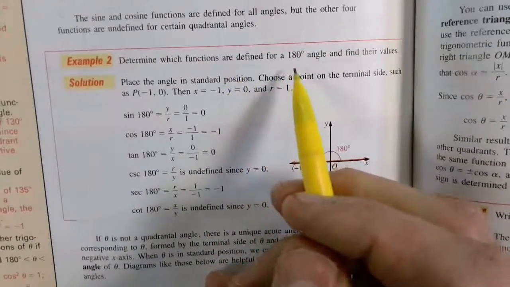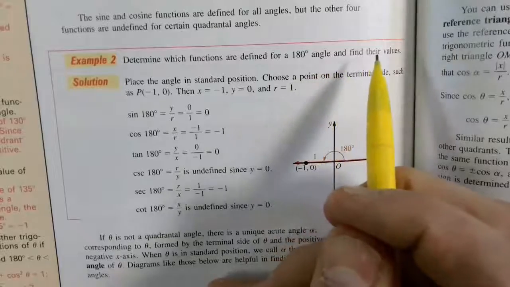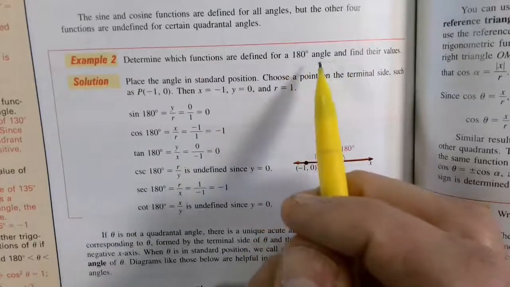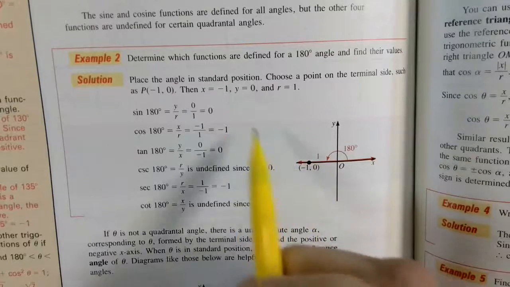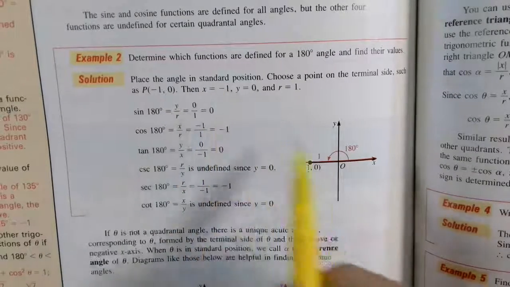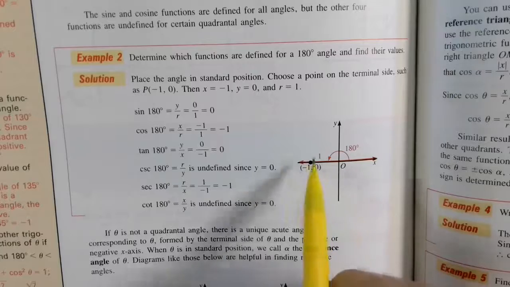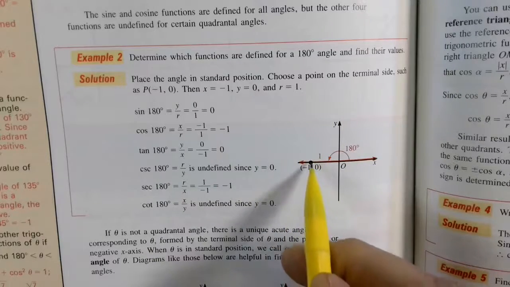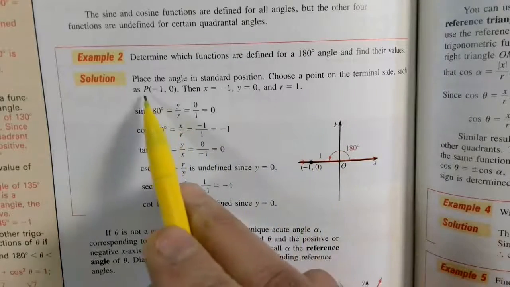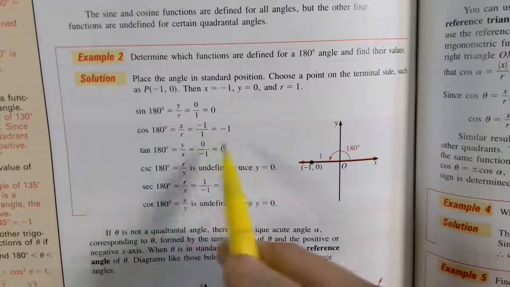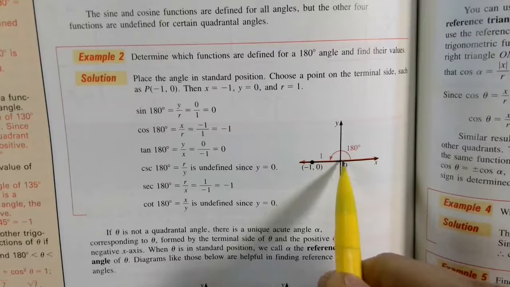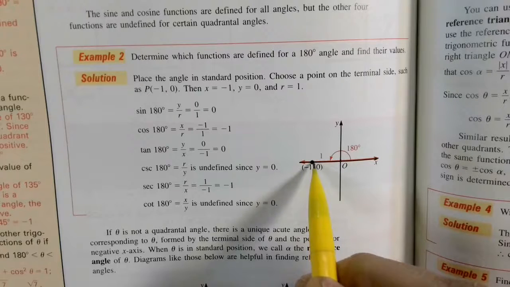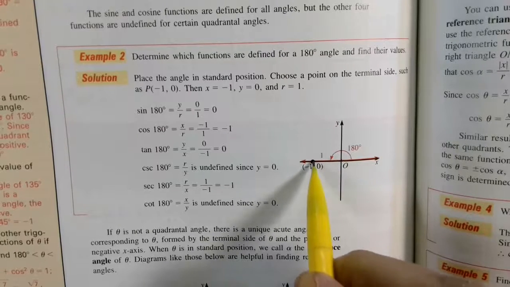It says determine which functions are defined for a 180-degree angle and find their values. Here's the picture. Initial side, terminal side. Place the angle in a standard position. So we did that. Choose a point on the terminal side, and it says just pick a point like (-1, 0). So x is -1 and y equals 0, and r would be 1. The distance from the origin to our point.